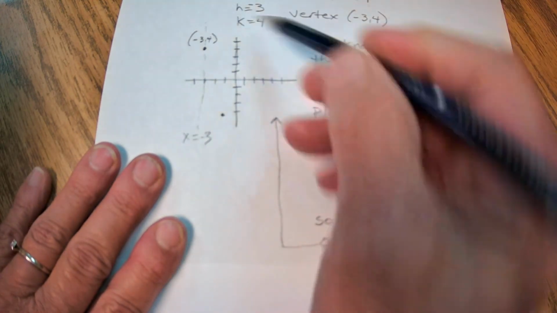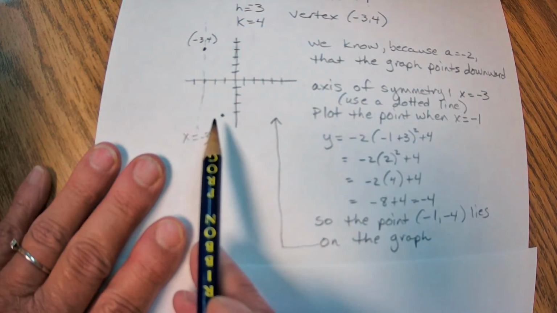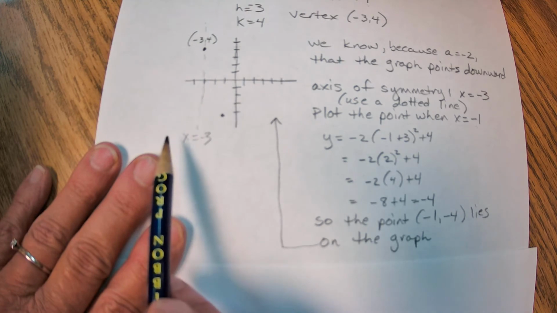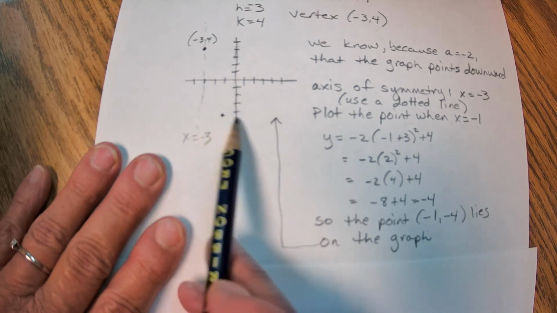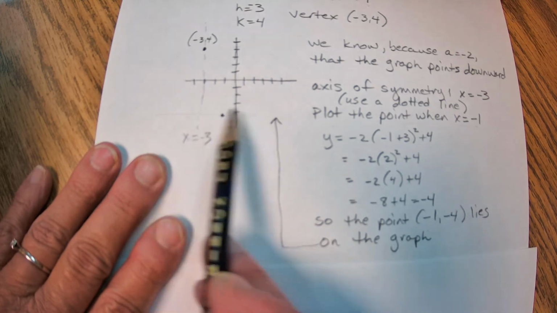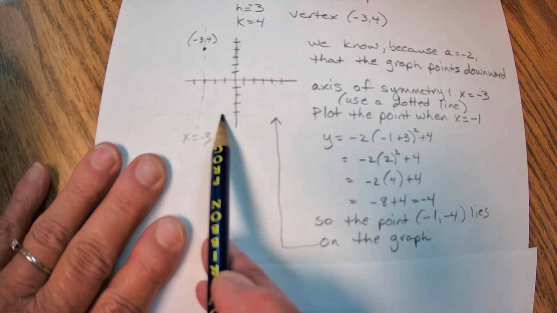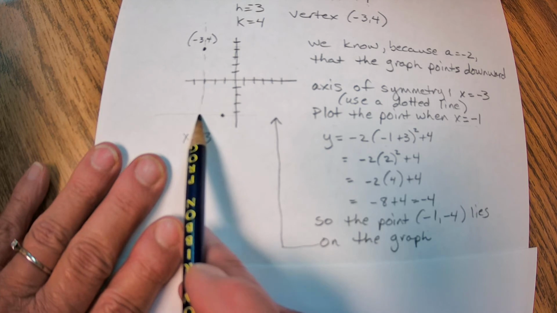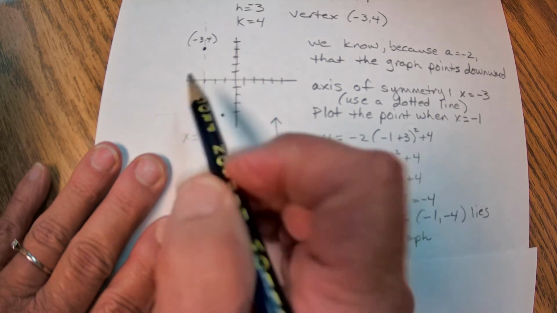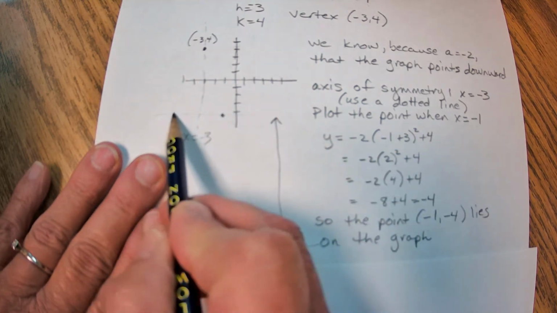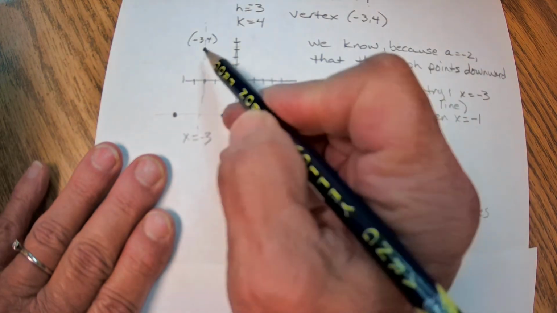Well, remember, parabolas are symmetric. So at this point right here, if I can go 2 units over from the line of symmetry and there's a point here, then I can go 2 units from the line of symmetry in the other direction, and there's also going to be a point here.